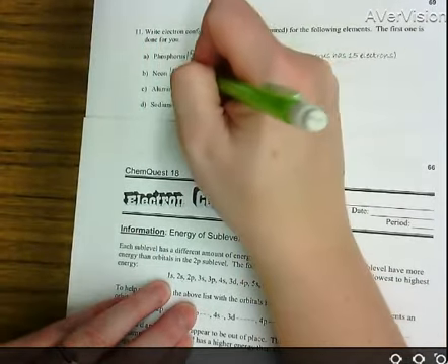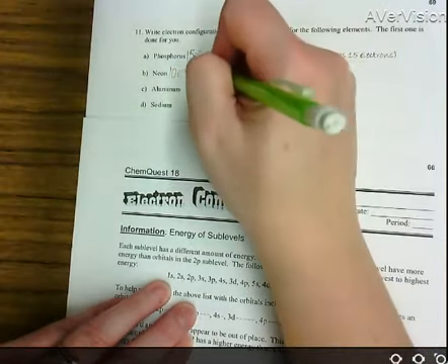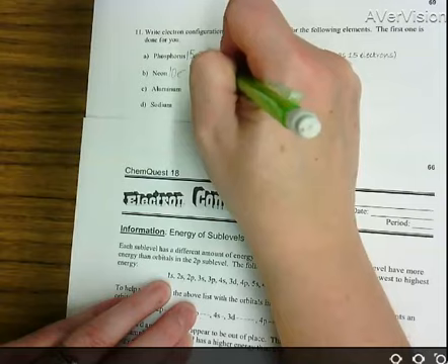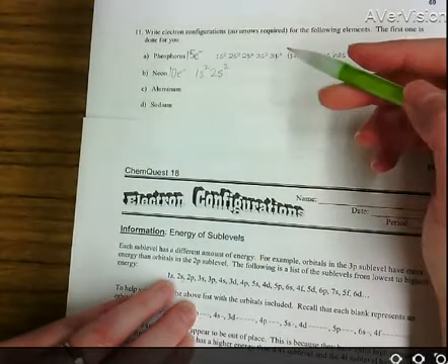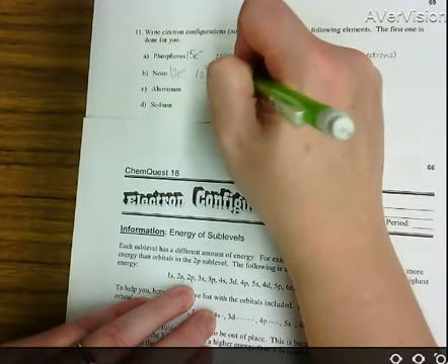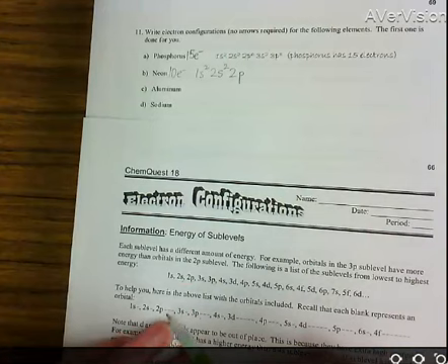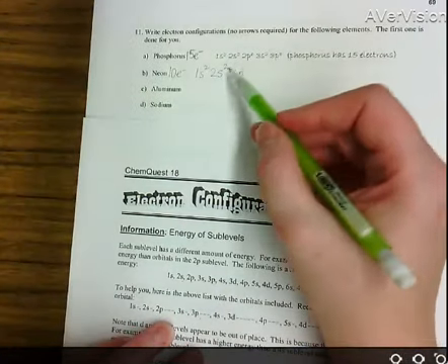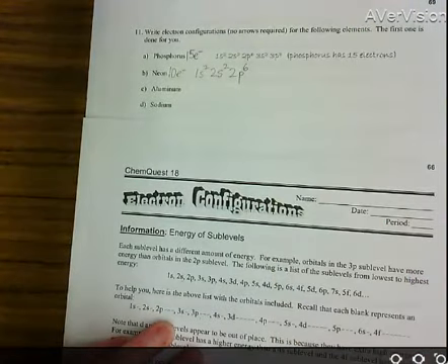So I start out in my 1s, and I can put 2 electrons, so that's 2. I go to my 2s next, which can also hold only 2 electrons because there's 1 orbital, so I'm at 4 electrons total. So now I come to my 2p. It can hold 6 electrons because there are 3 p orbitals. So if I have 6, 7, 8, 9, 10, it's going to have 6.